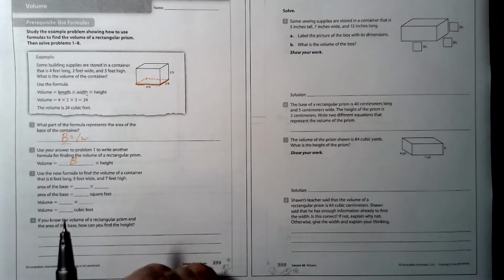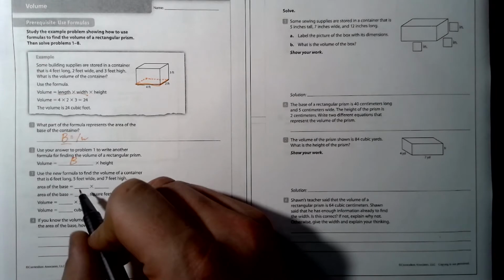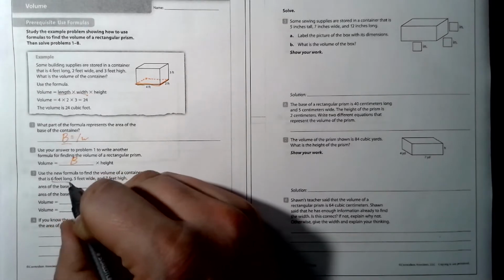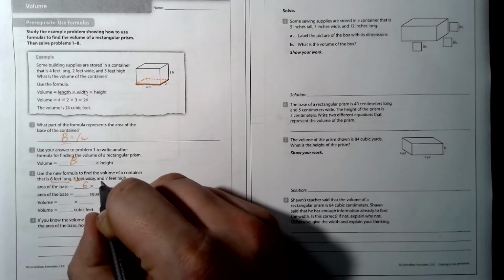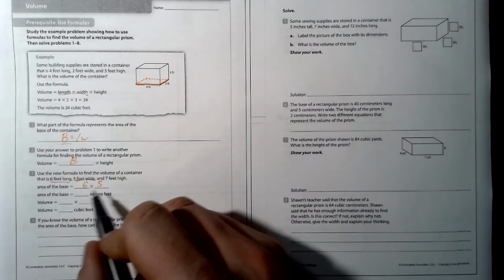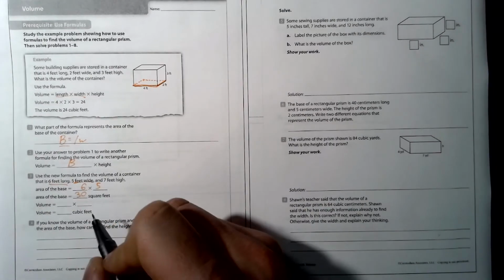For number 3, it says, use the new formula to find the volume of a container that is 6 feet long, 5 feet wide, and 7 feet high. Well, the area of our base is going to be my length times width. 6 times 5, my area of the base, should give me 30 square feet.